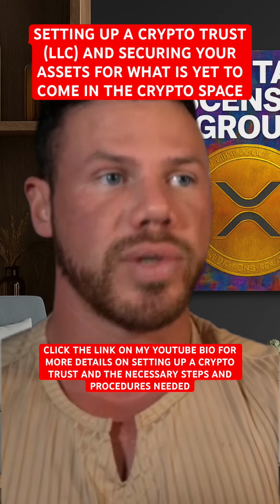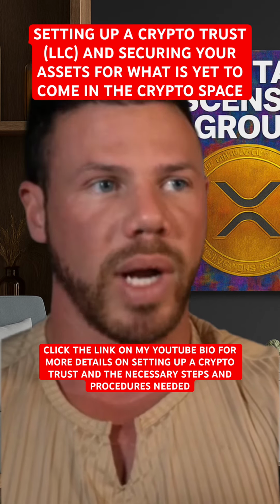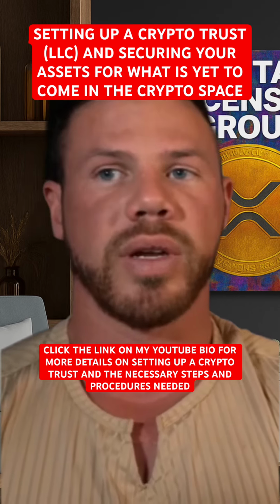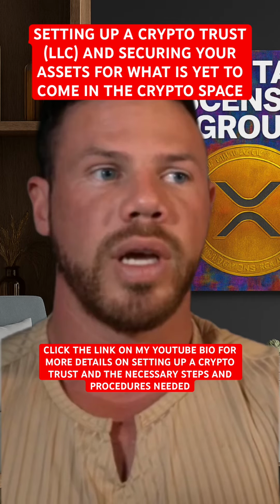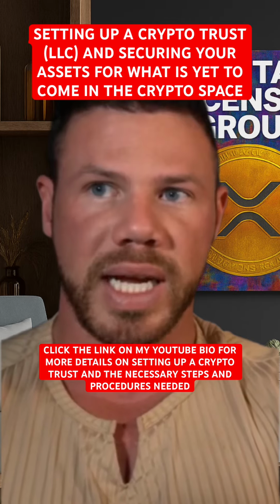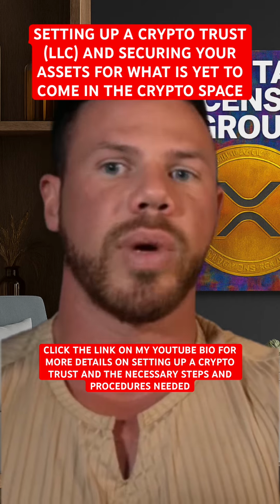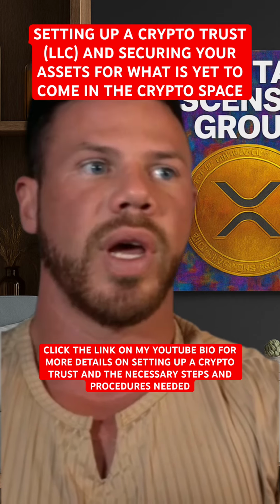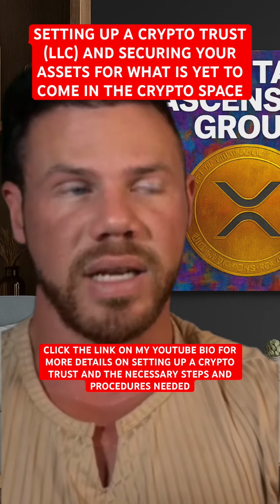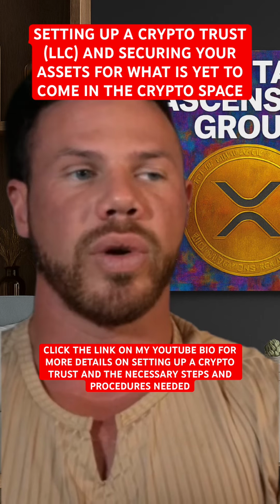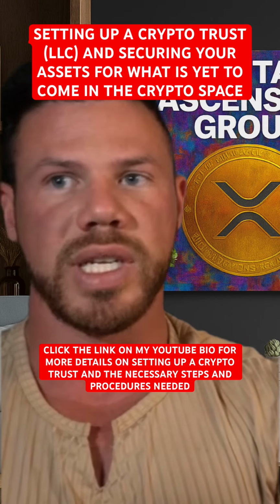But if you wanted to do it yourself, you can. You would go to the state of Wyoming, you would file with them, you would get a registered agent, you would file with them, you would go to the federal government's EIN website, you would file with them. Once that's done and approved, you would go get your certificate of good standing from the state of Wyoming using your articles of organization that you received from the state.